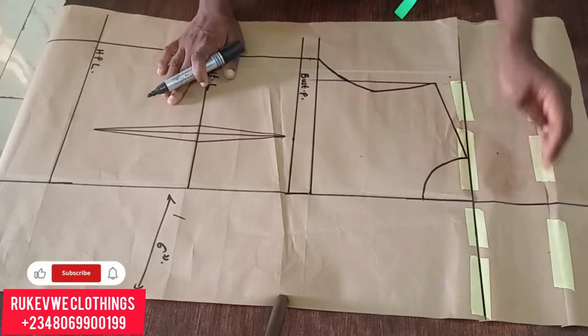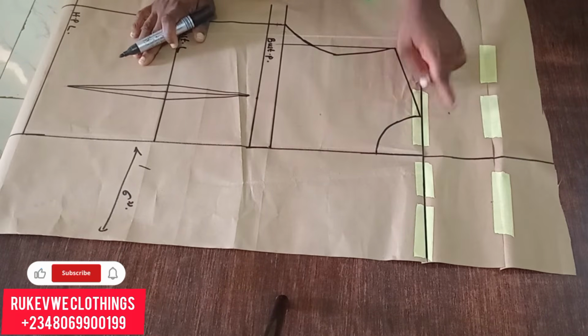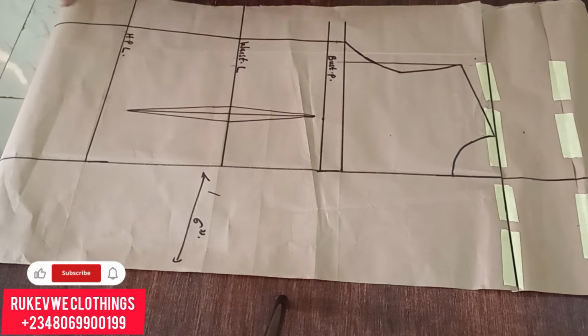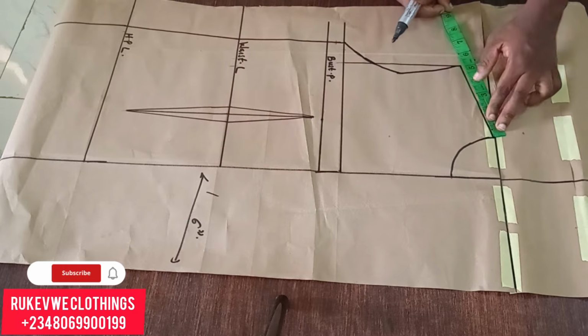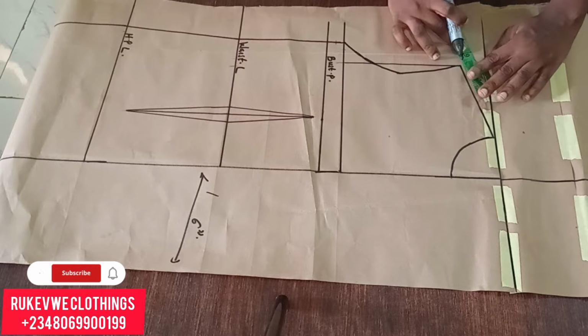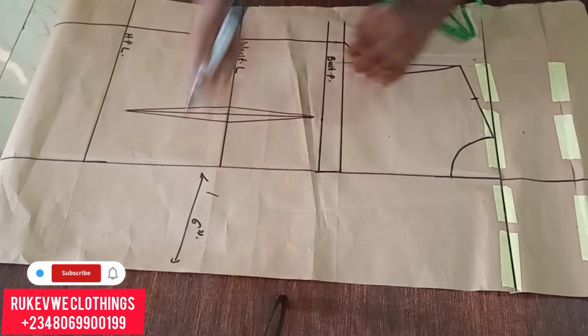Then you make sure that you leave at least 6 inches space from the tip of your pattern, and then 6 inches for the part for your breasted blazers. Now you can do between 3 inches to 6 or 7 inches to get that breasted part, because this is a breasted blazer.